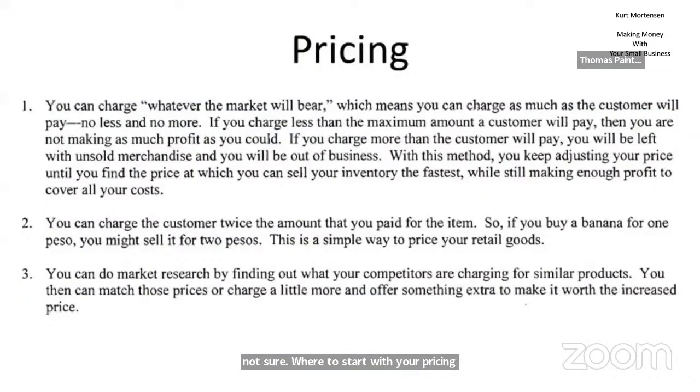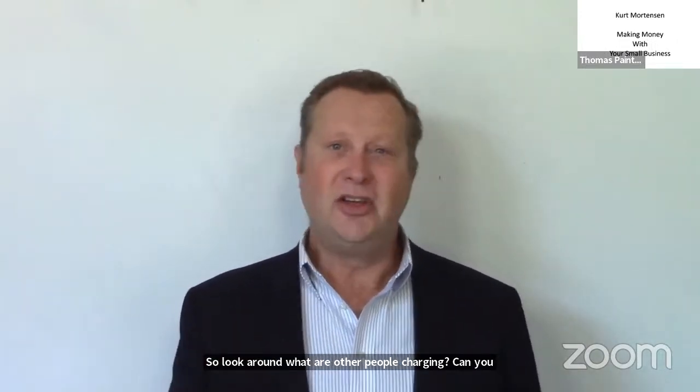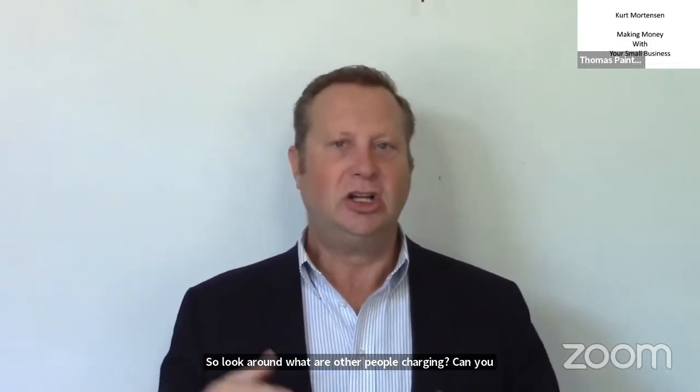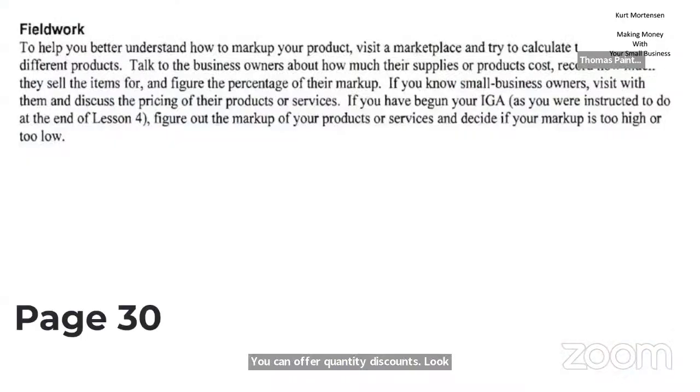Number 3, you can do market research by finding out what your competitors are charging for similar products. You can then match those prices or charge a little more and offer a little something extra to make it worth the increased price. So look around. What are other people charging? Can you do a little something extra, charge a little bit more? You can offer quantity discounts. Look around, do some research. That should be part of your field work on the top of page 30.